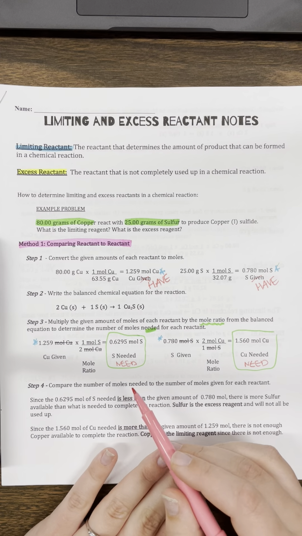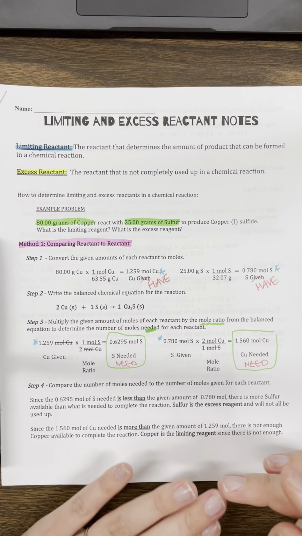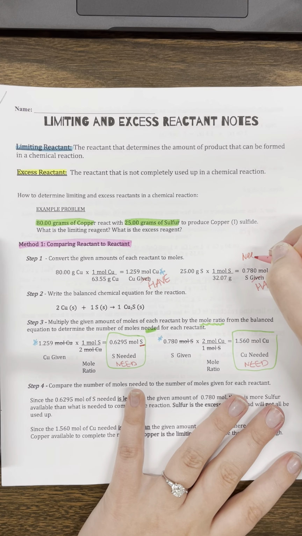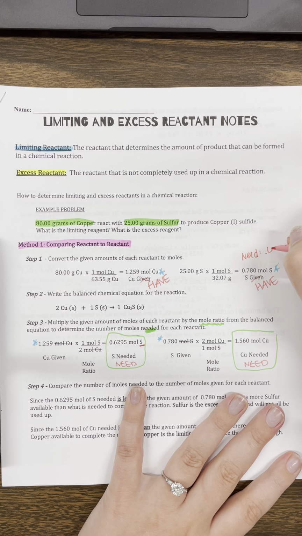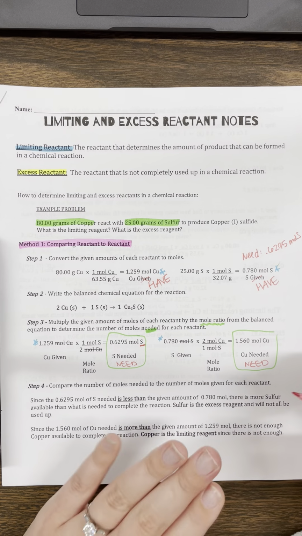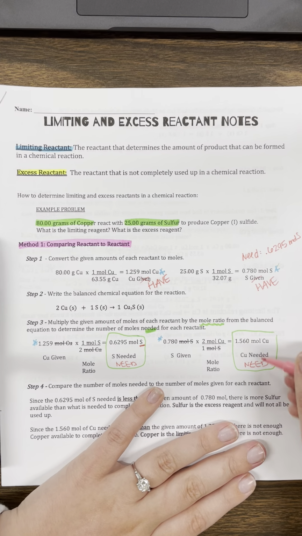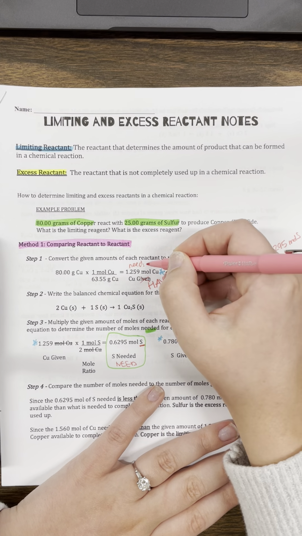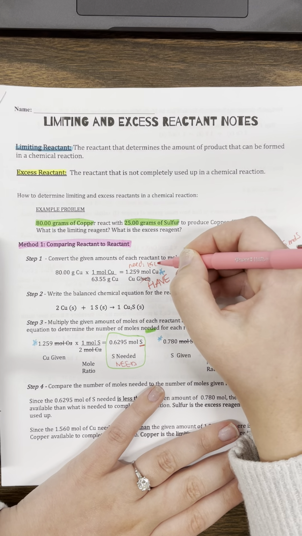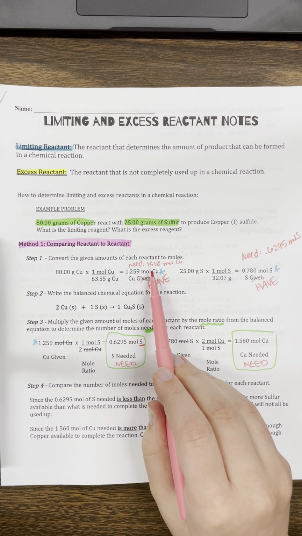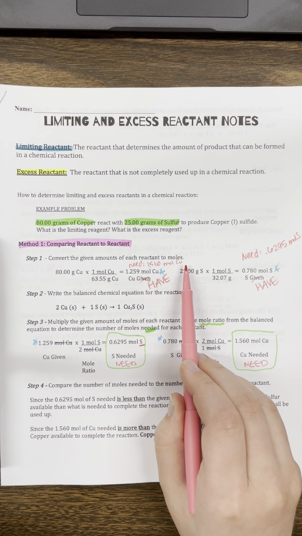So we need, and it gets a little confusing here, this is of sulfur, okay? So we need 0.6295 moles of sulfur. Whereas over here, for our copper, we need, and if you have to write this up on your paper, go for it. Sometimes it's easier to write things out. So we need 1.560 moles of copper.